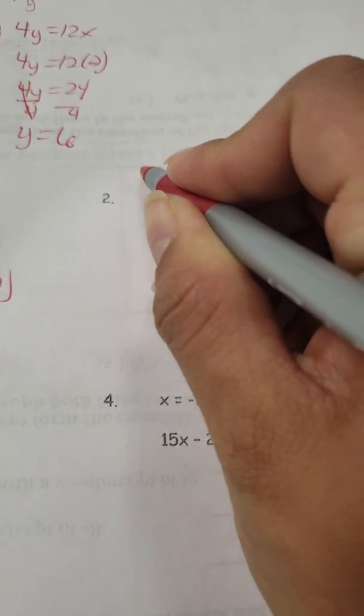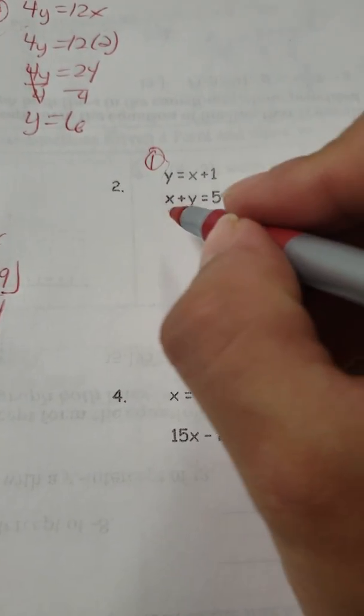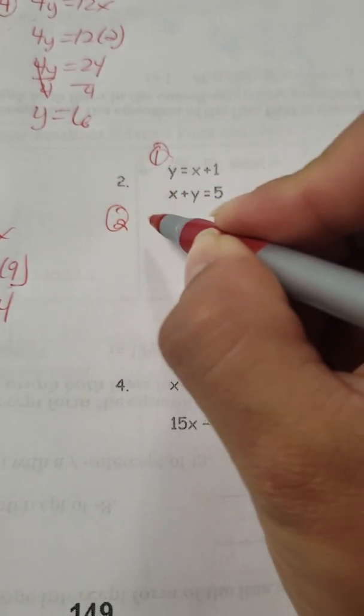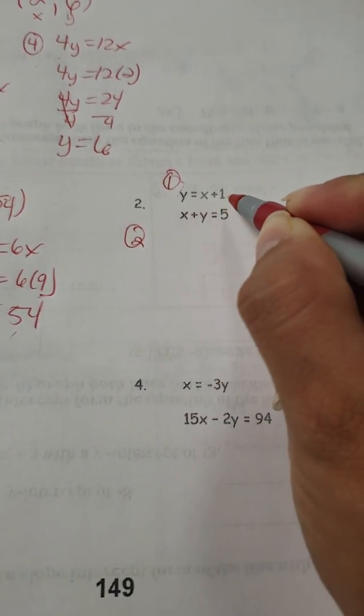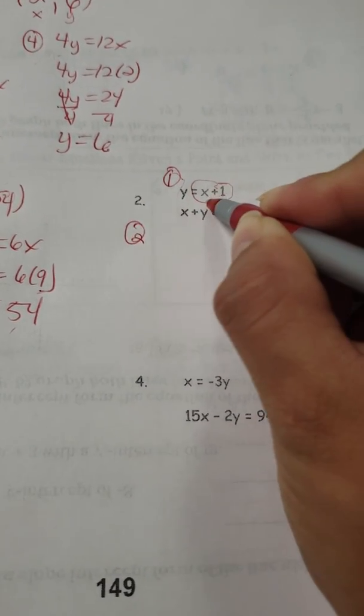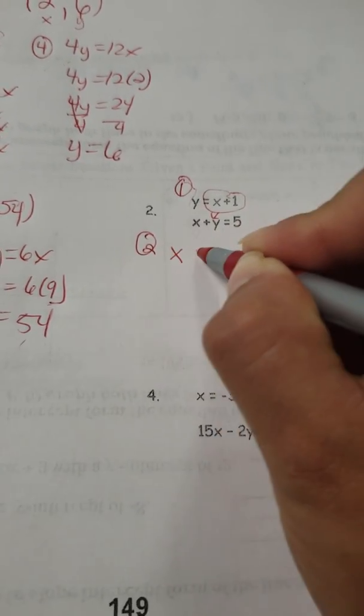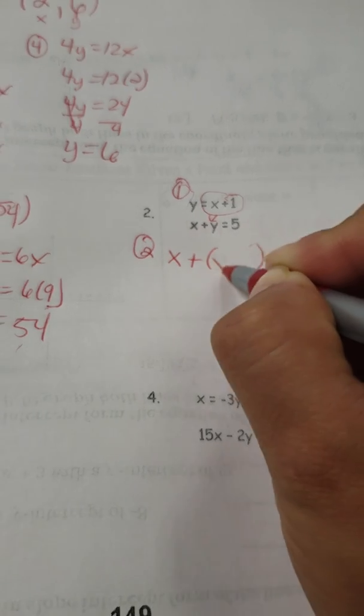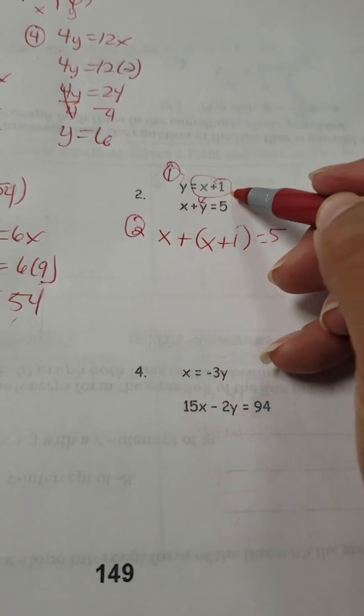Alright, so number 2 also has y set equal to something already. So step 1 is already done for us. Now we're in step 2. Get what y equals and substitute into the other equation in place of y.